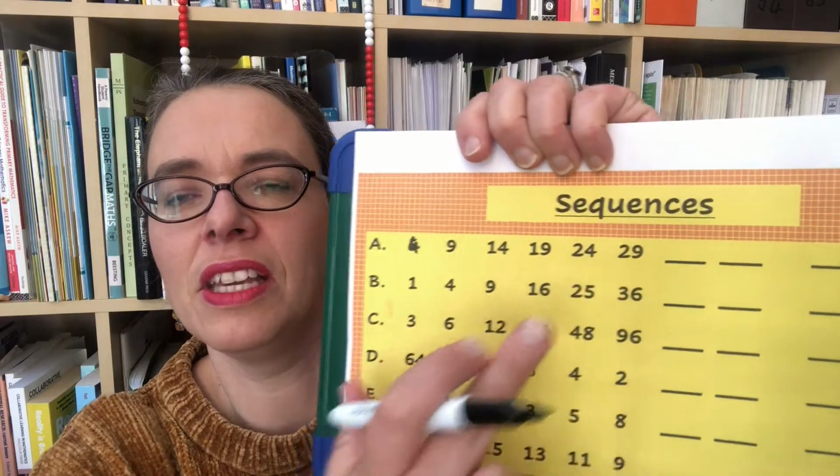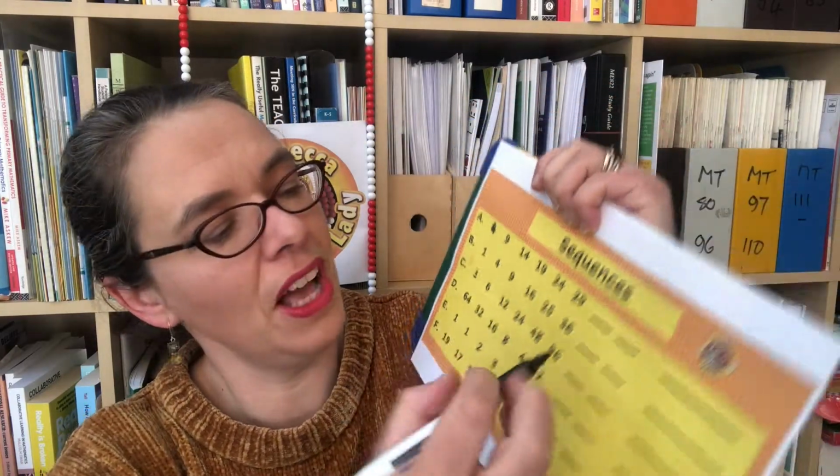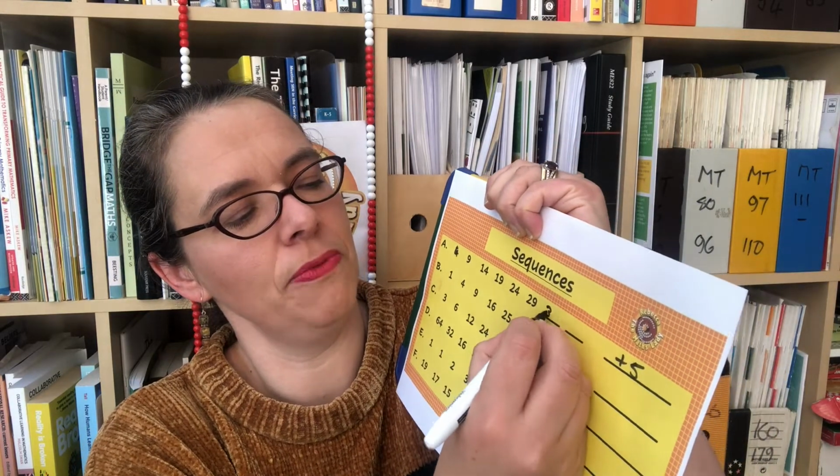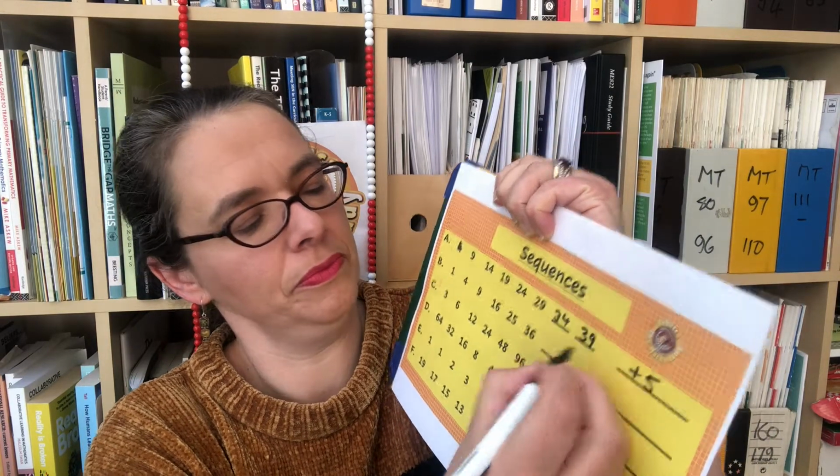So in this first sequence, the numbers are going up in fives, so the rule is +5, and the next numbers would be 34 and 39.